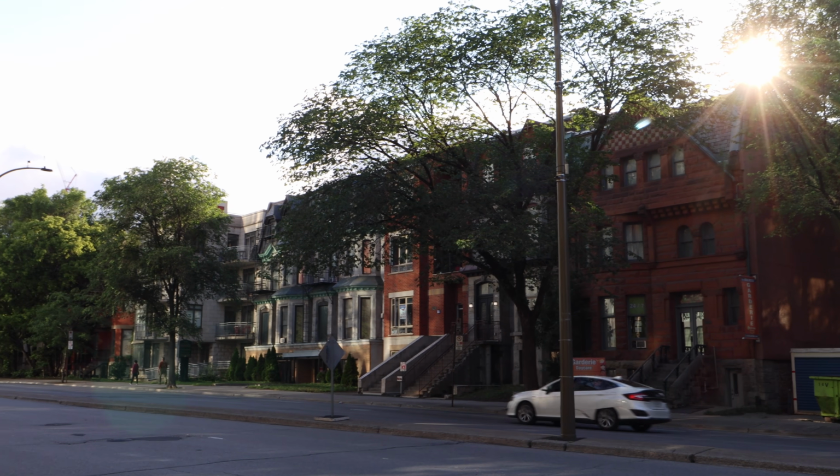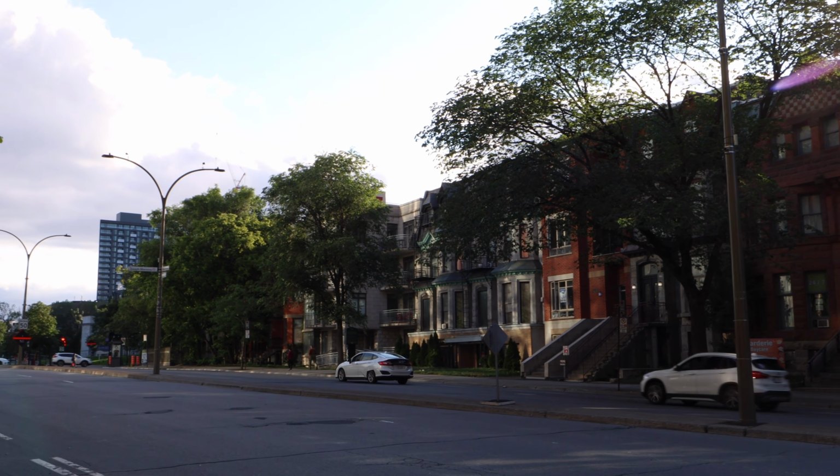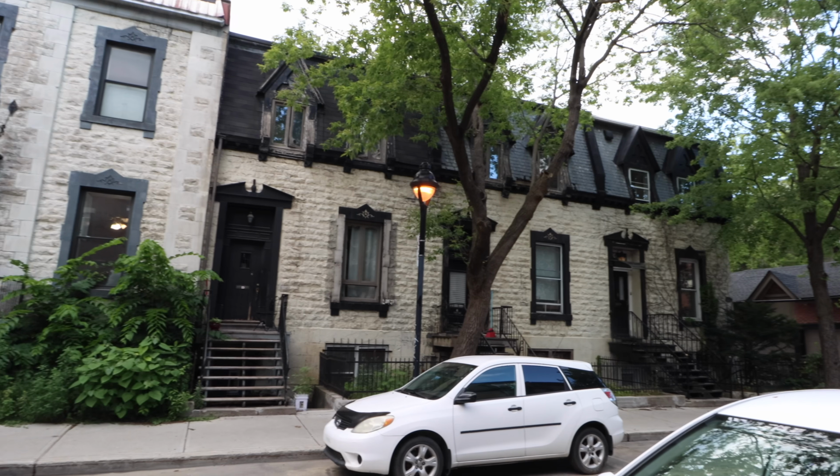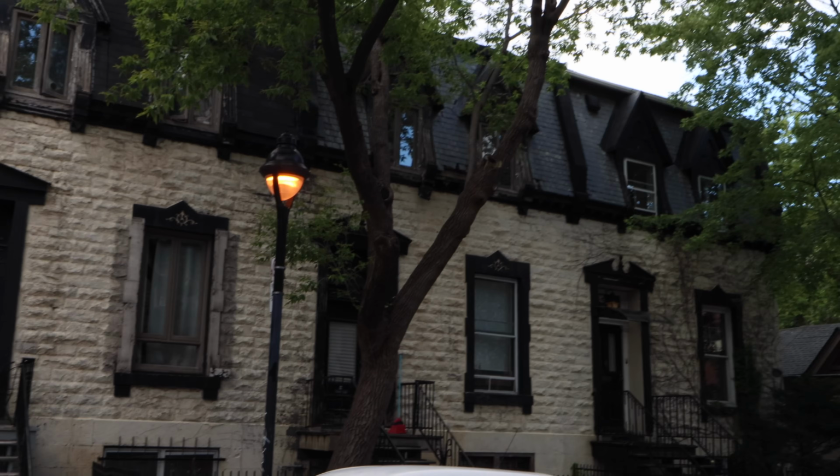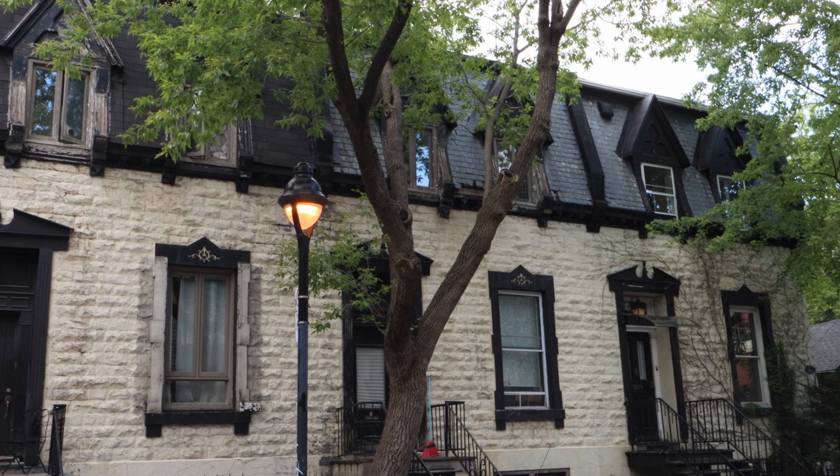As someone who grew up in Winnipeg, I'd never seen houses like that before. I didn't know Canada had buildings that looked like that. I thought you had to go to Europe to see those. But no, they're here in Montreal. And hopefully we hold on to them.